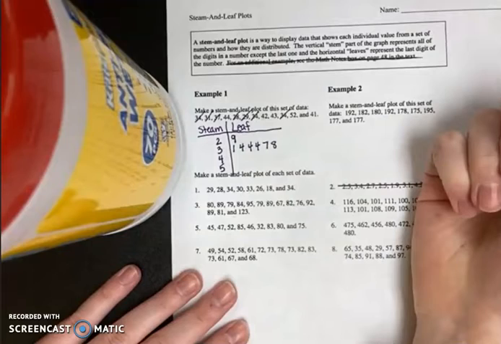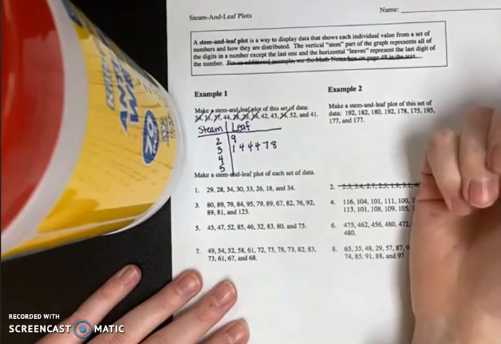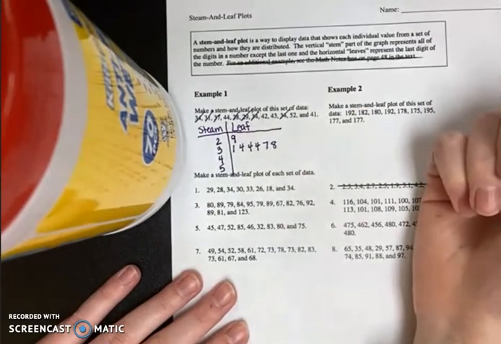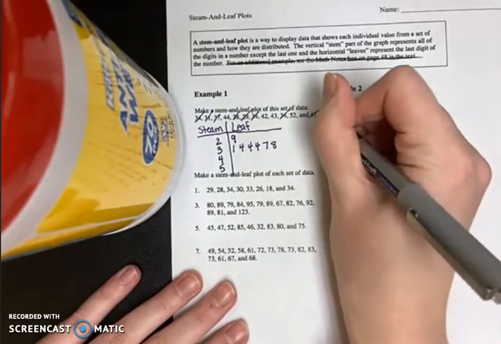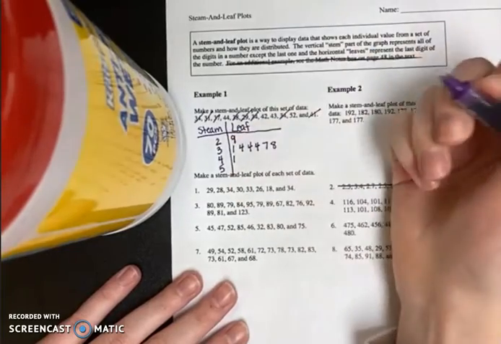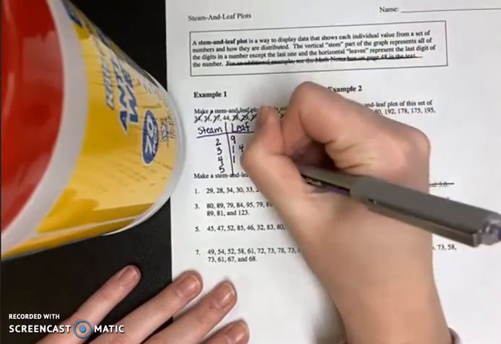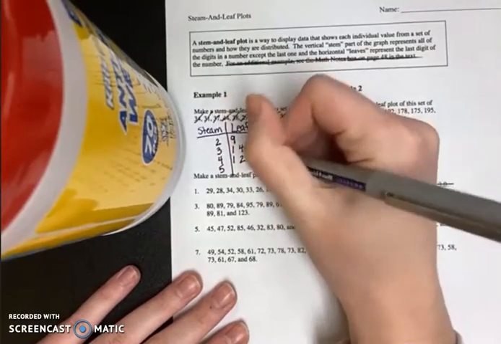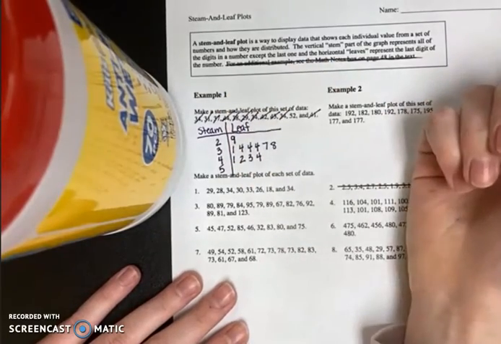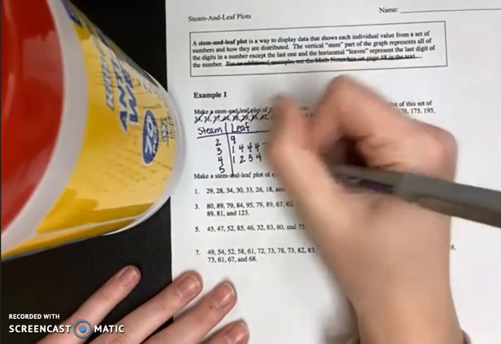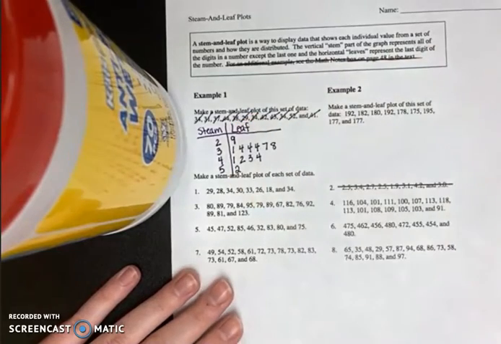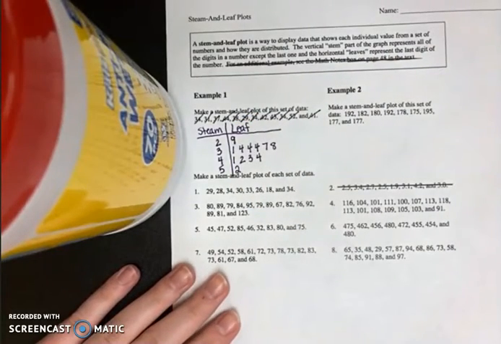I believe that's all of my 30s. So now it's time to do the 40s. Remember, least to greatest. 41 is the smallest one. Next comes 42, 43, 44. And then we only have one leaf for the 50s, which is 52.